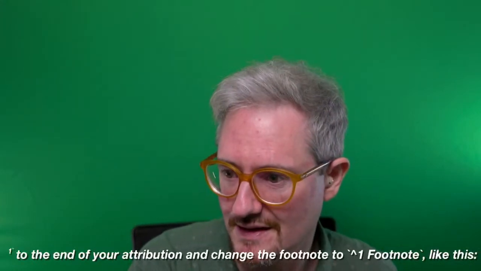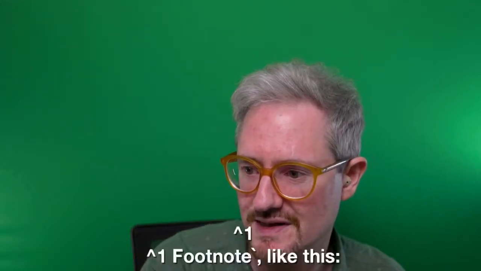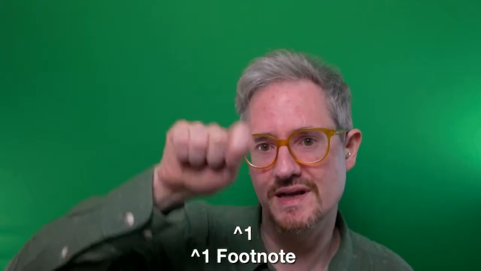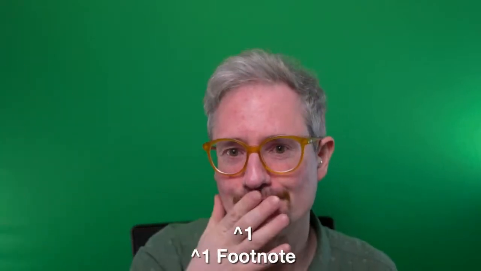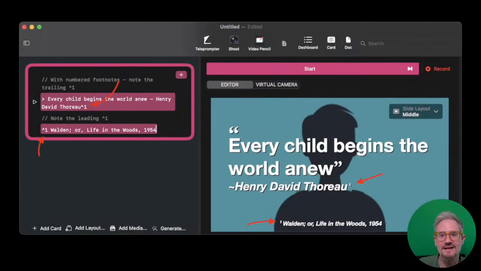If you want to label your footnotes, so you have more than one, you can put a number in front of the attribute. If you put a number in front of it, it will put a little superscript number, and it looks like this.